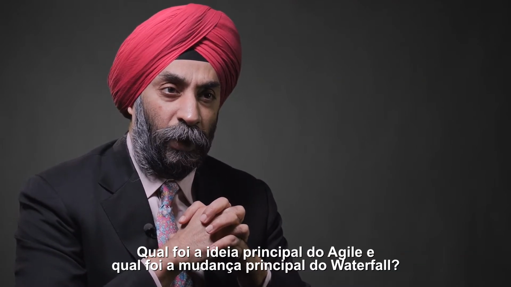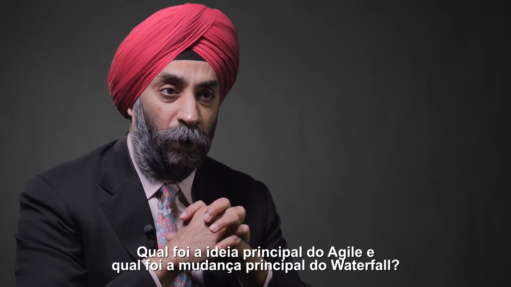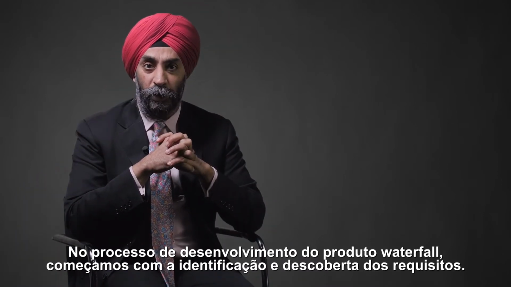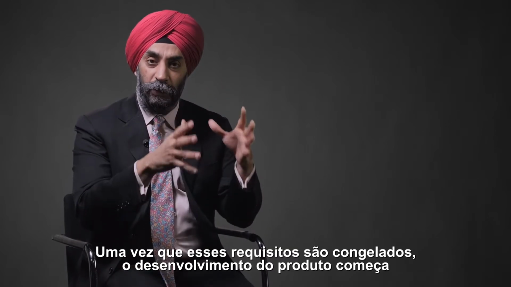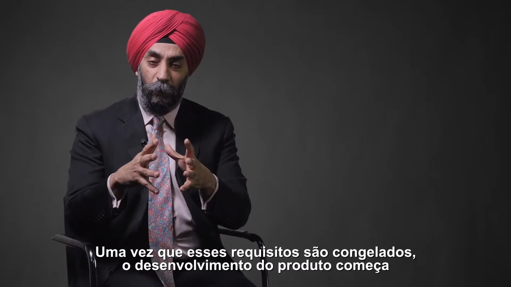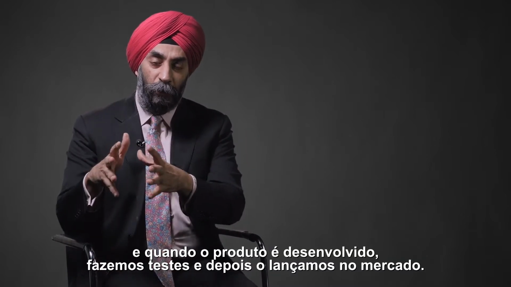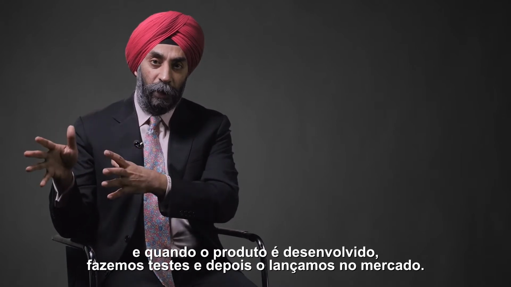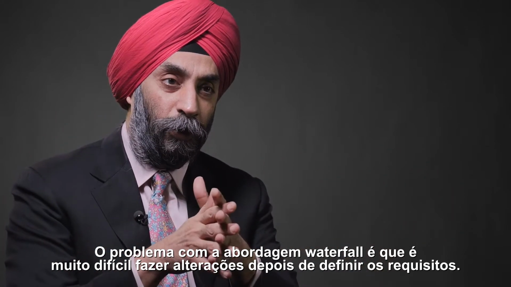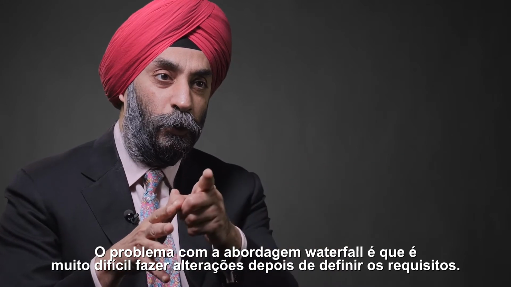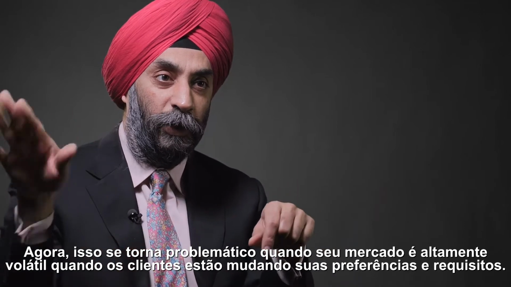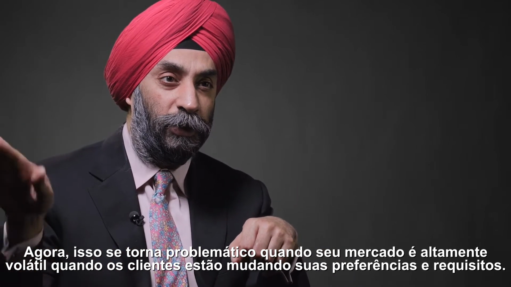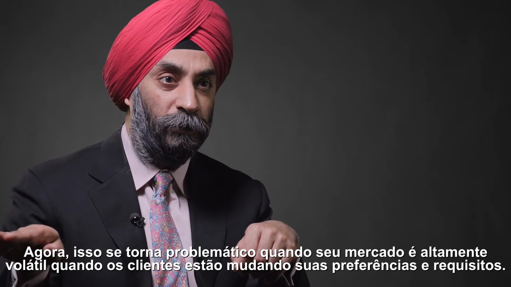product development literature. What was the key idea in agile? And what was the key shift or change from waterfall? In the waterfall product development process, we start with identification and discovery of the requirements. Once these requirements are frozen, then product development begins. And when the product gets developed, we do testing, and then we launch it in the marketplace. The problem with the waterfall approach is that it's very difficult to do changes once you've defined the requirements. Now, this becomes problematic when your market is highly volatile, when customers are changing their preferences and requirements.